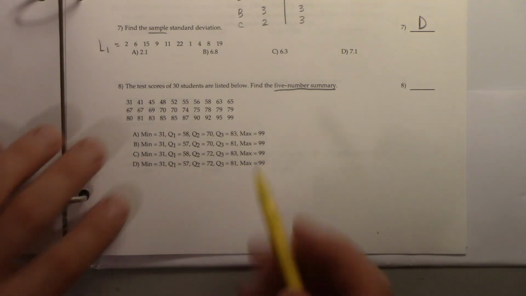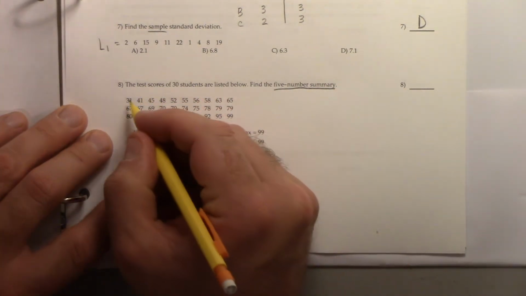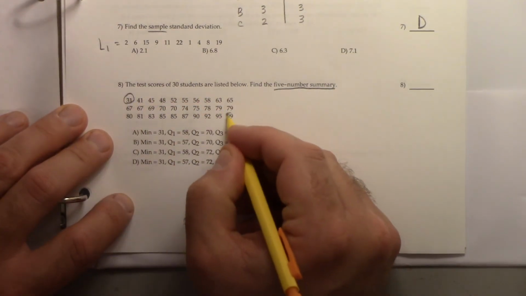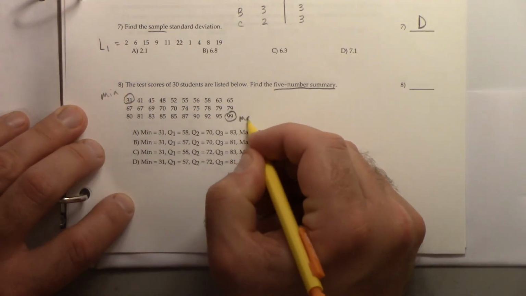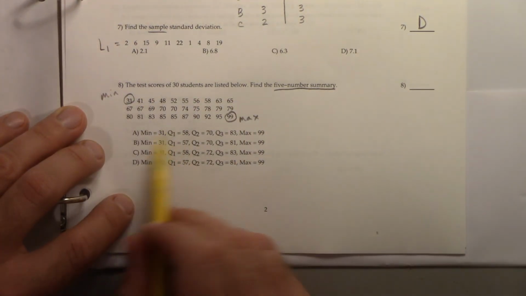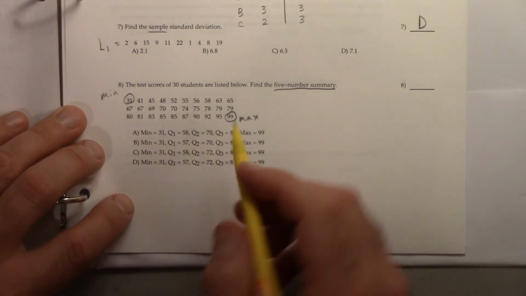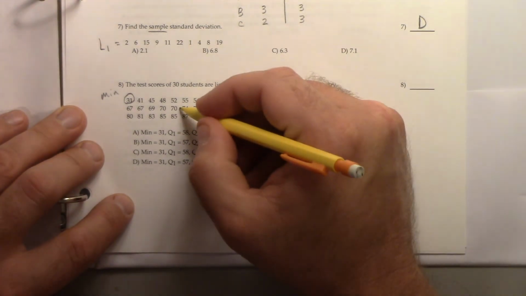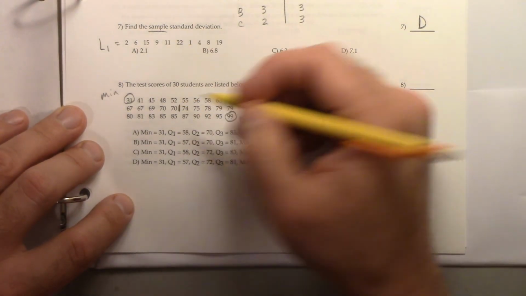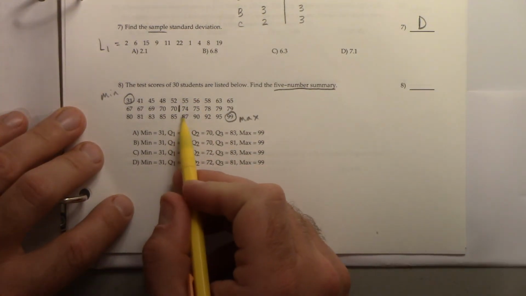So I'm going to start by identifying with the easy part, right? Here's the minimum and the maximum. And then the other thing, I'm going to cut this entire list right down the middle, which you can see how this is laid out. It's 10 entries per row, so right in the middle is between the 70 and the 74.